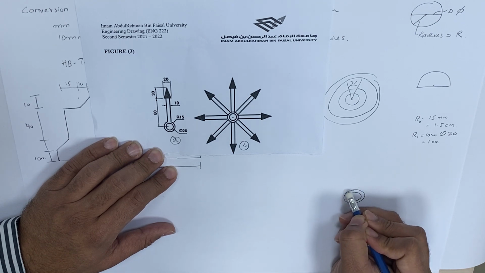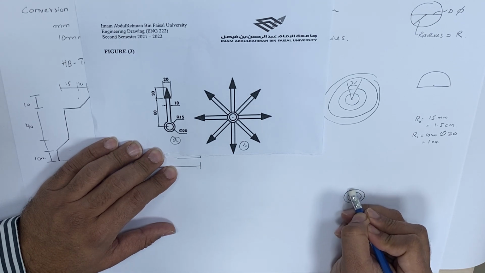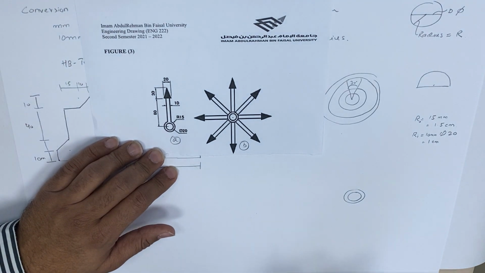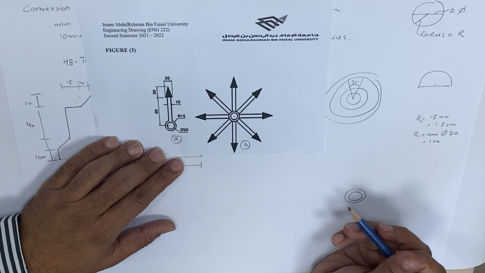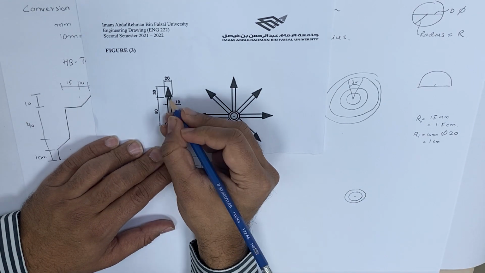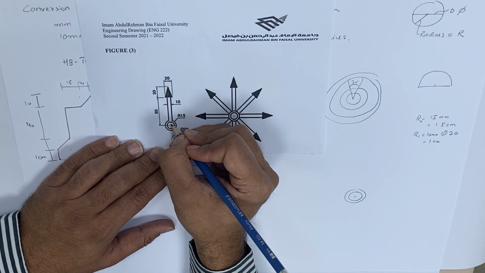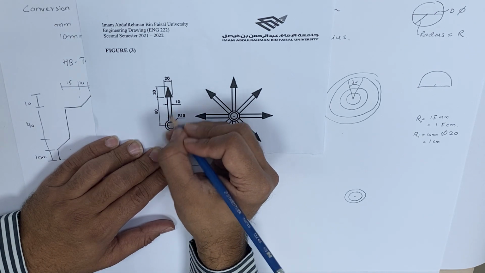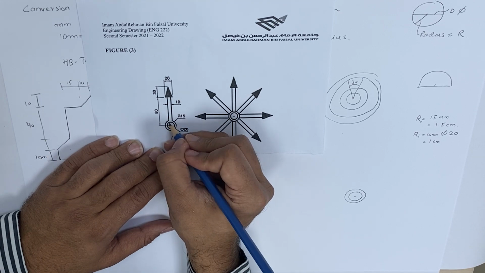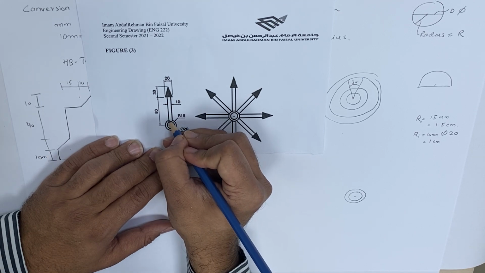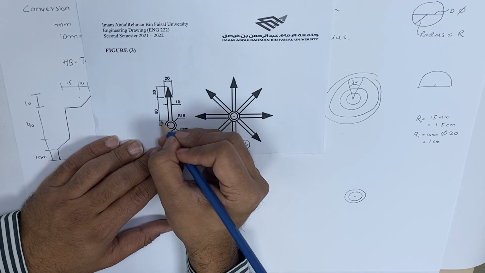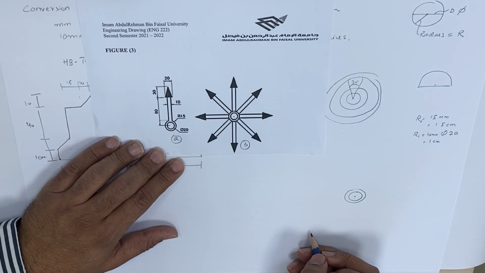Try not to make the whole circle, because later you need to rub it, and it will make your drawing dirty. So better not to make it completely. Now from this point of origin, you have to draw these two lines. What is the length of these two lines? The length from here to here is unknown, but from here to here it's 80 mm, which means 8 centimeter.